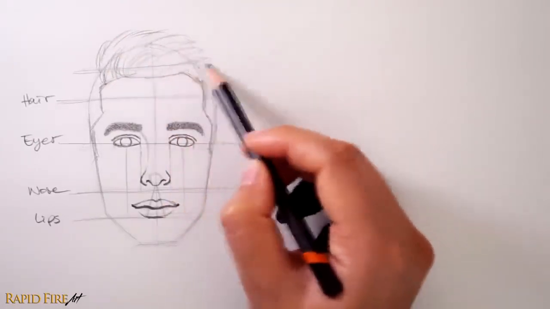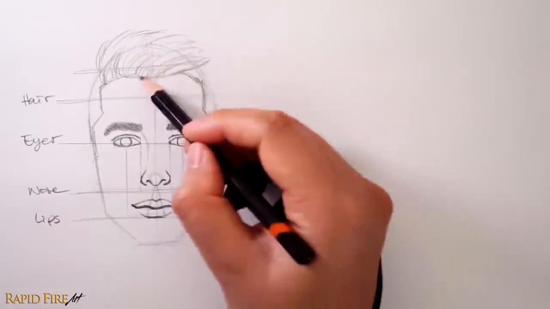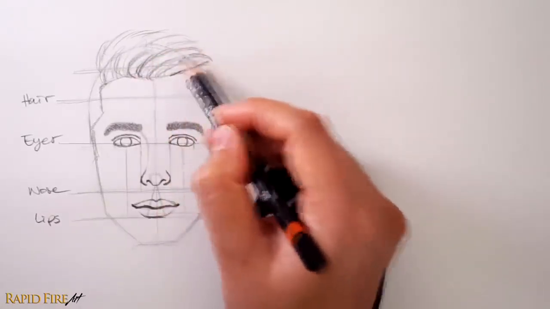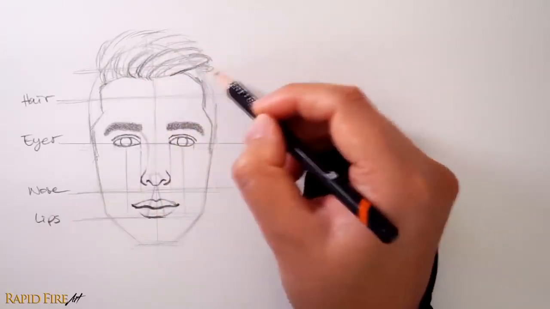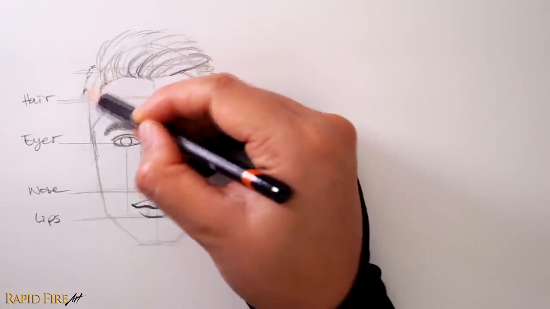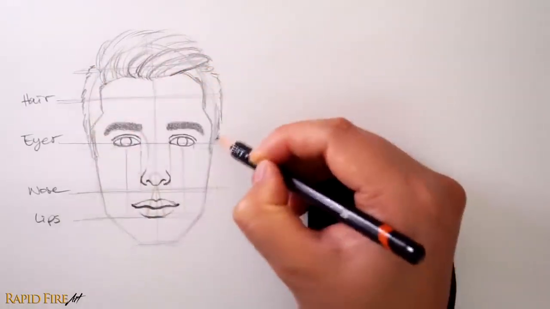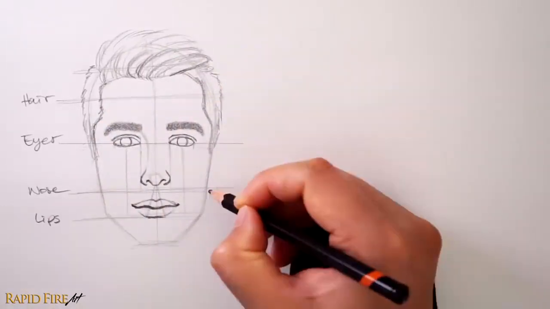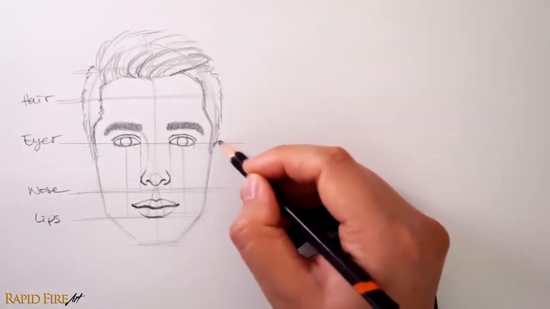Let's give this guy a cool, trendy hairstyle, long at the top and shorter at the sides. I almost forgot about the ears. Between the eye line and nose line, draw your 2 ears.